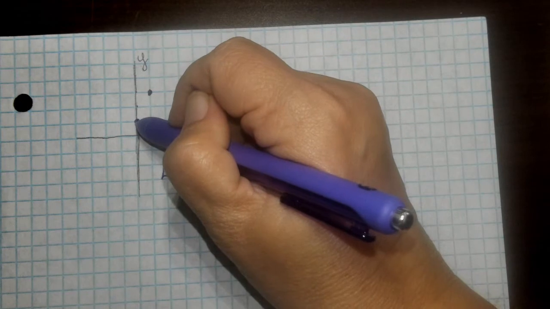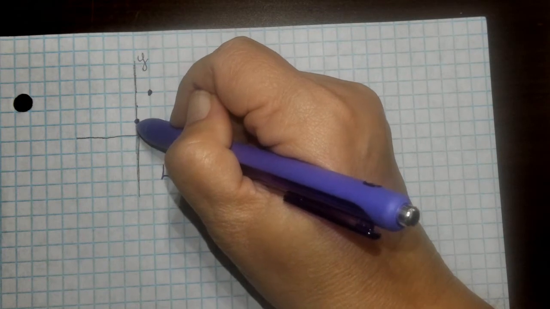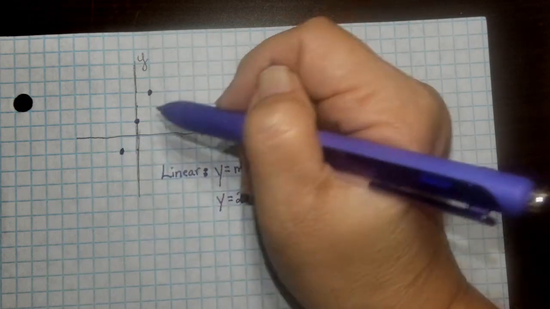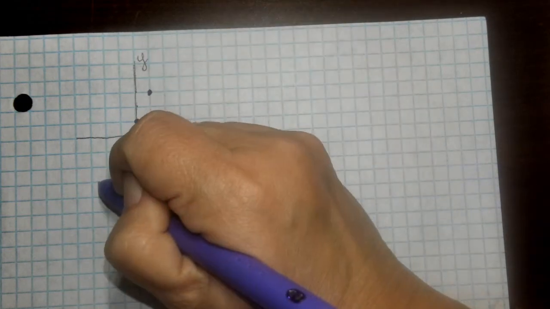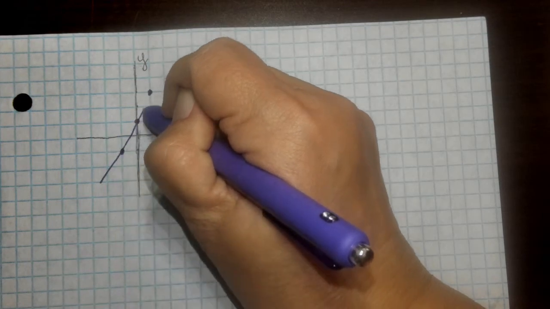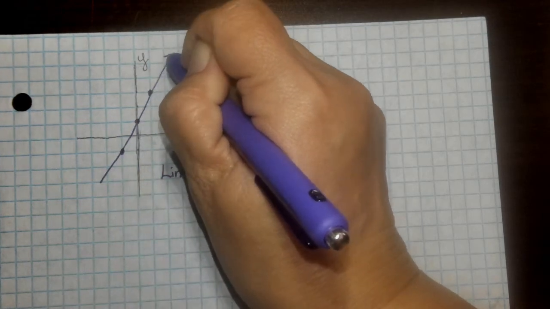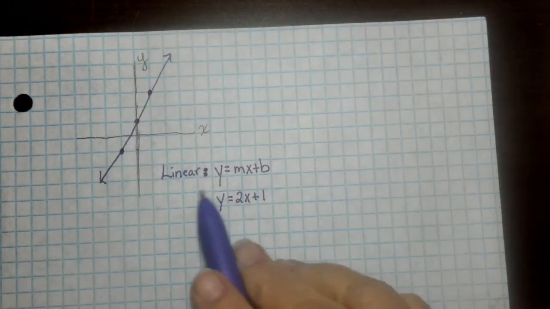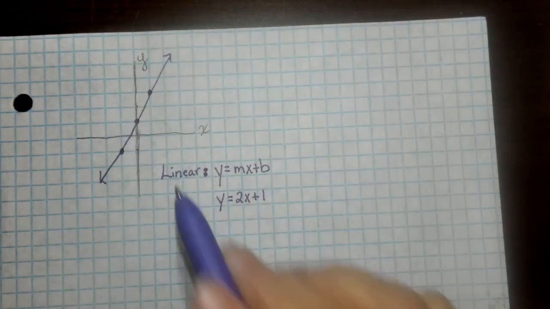Or I could be on that y-intercept and go down 2 and to the left 1. And so these points help me to make my line, because a linear function is going to come out as a line.